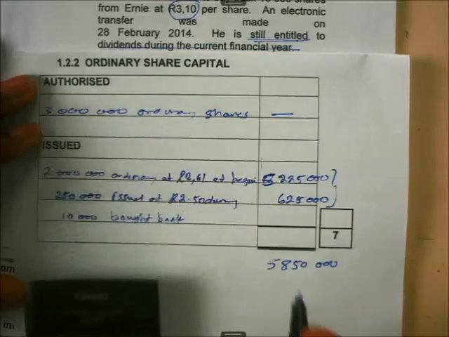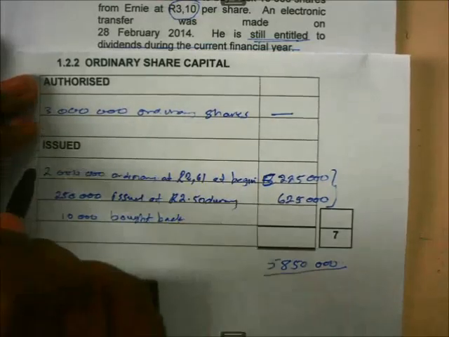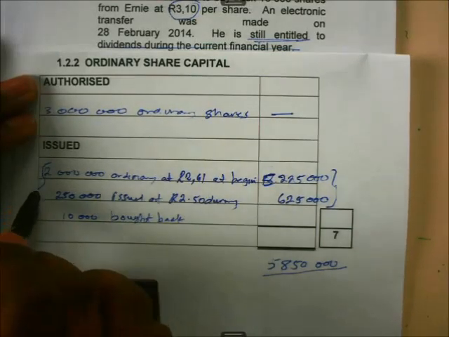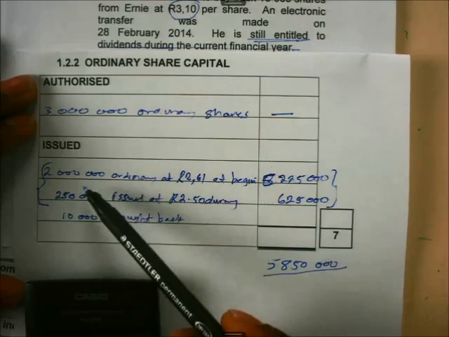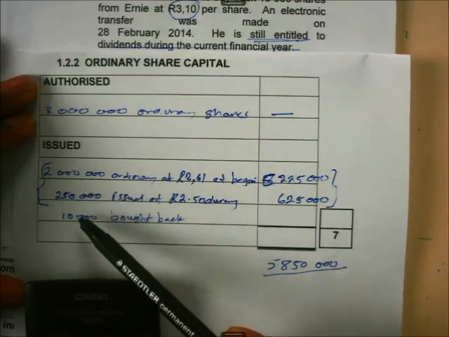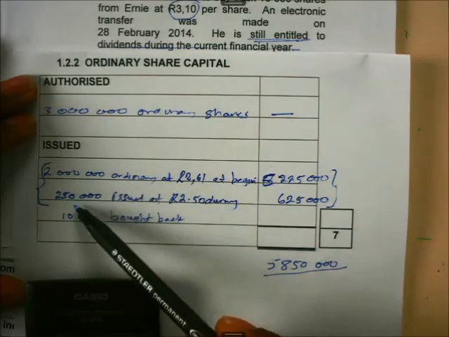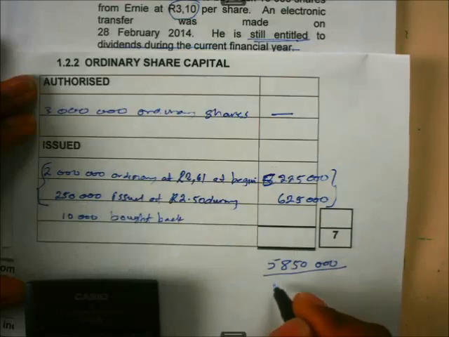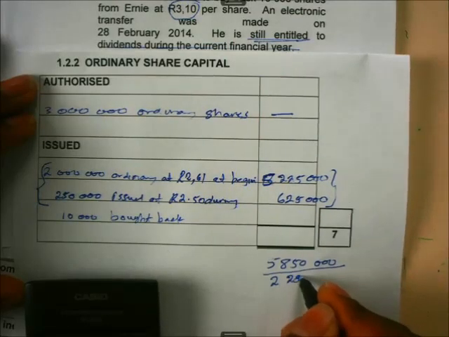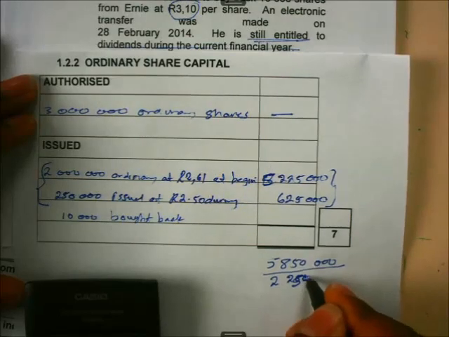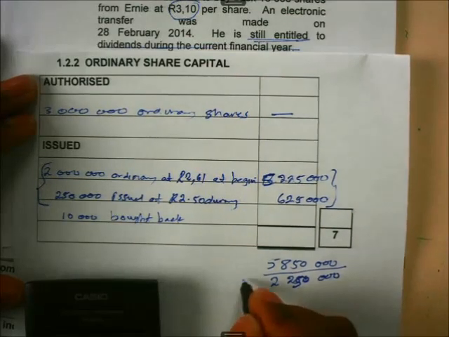Then you divide by the number of shares in issue on that date. That is 2 million plus 250,000, which means it's 2,250,000.